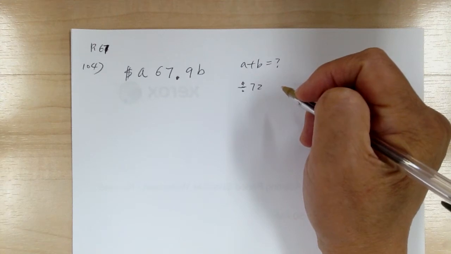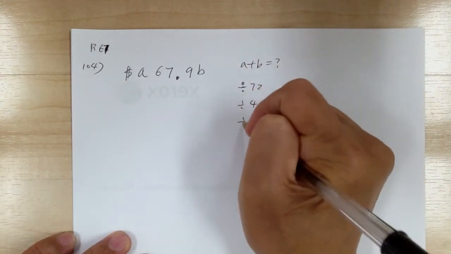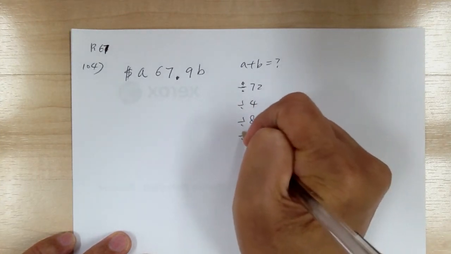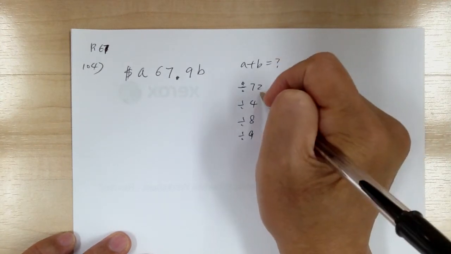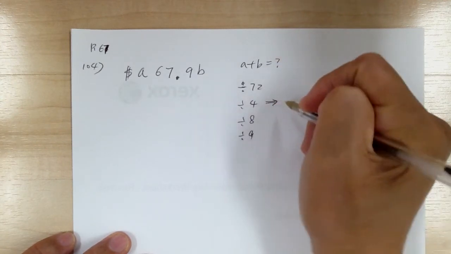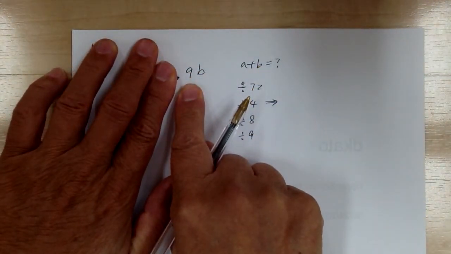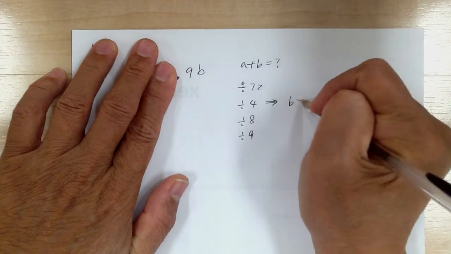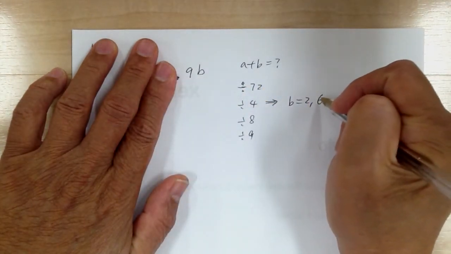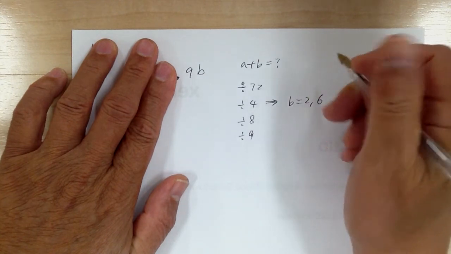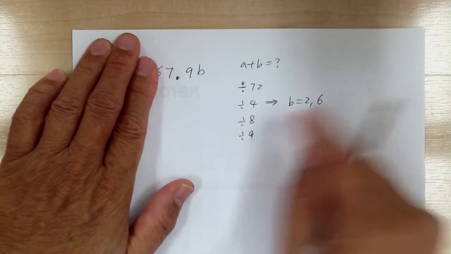So if it's divisible by 72, that means you should be able to divide by 4, by 8, and by 9. If it's divisible by 4, then the last 2 digits have to be divisible by 4, right? So that means B has to be equal to 2 or 6, which gives you 92 and 96. Now, you also have to be able to divide by 8, so we have to check.